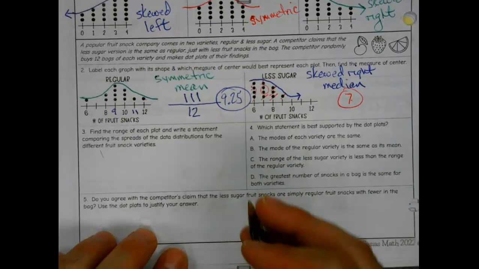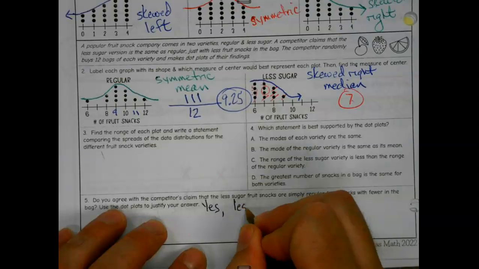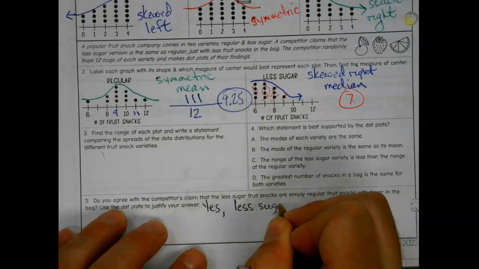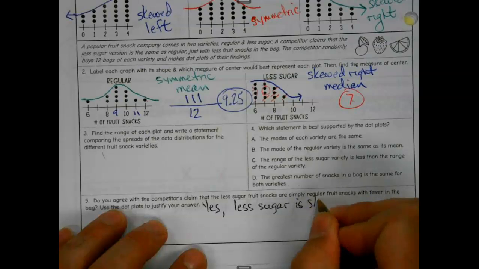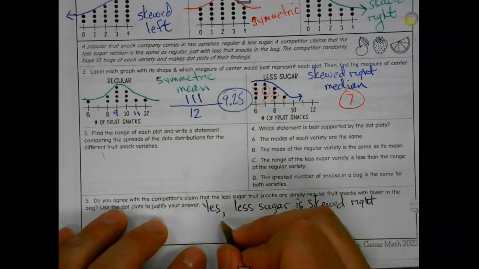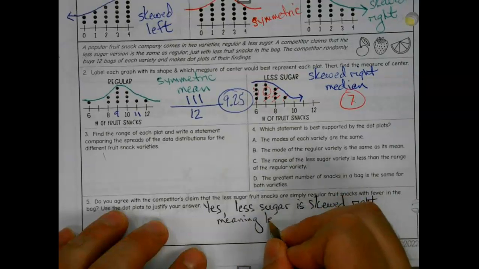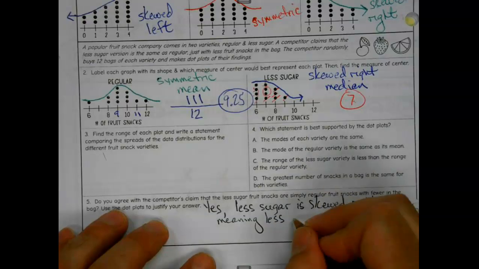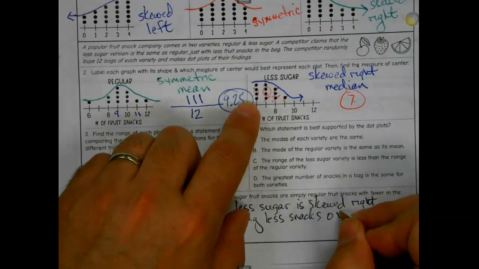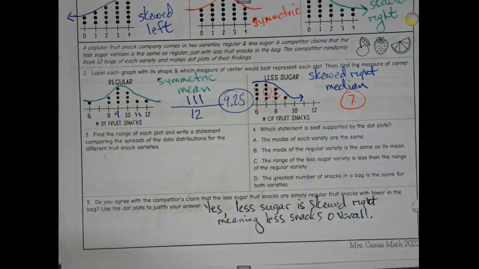Seems that way. Because the less sugar is skewed right, meaning there's less snacks overall, because most of those look like they were 6 or 7 snacks in a bag compared to 9. That's one way to say there's less sugar. That's some shady stuff.